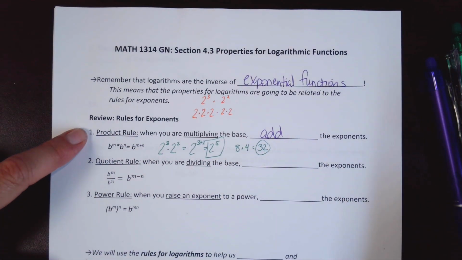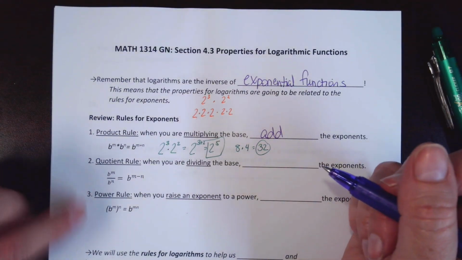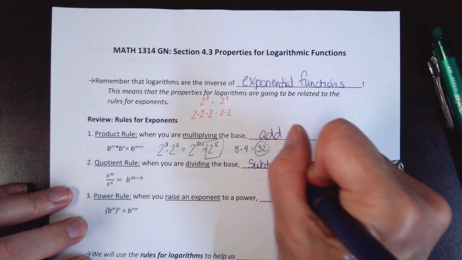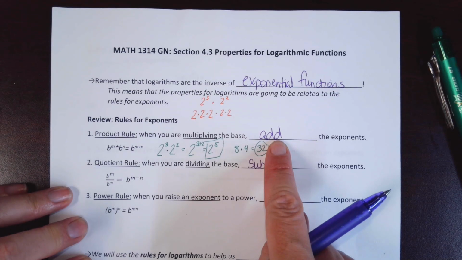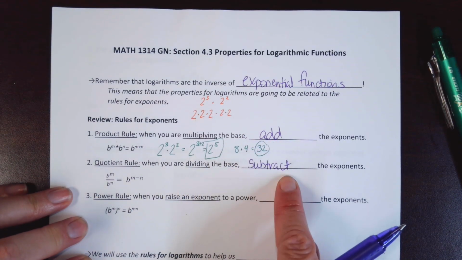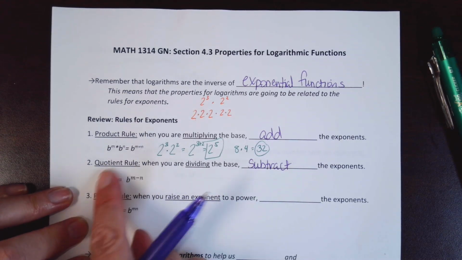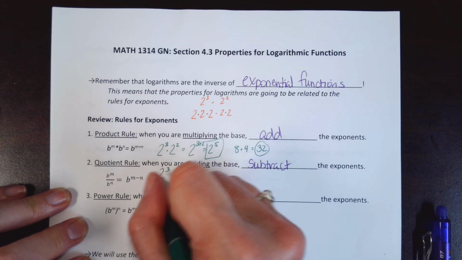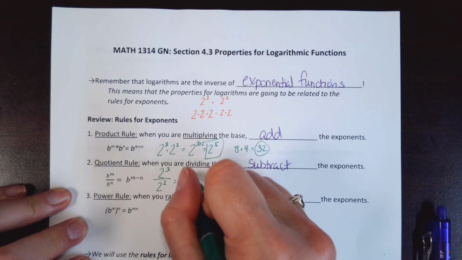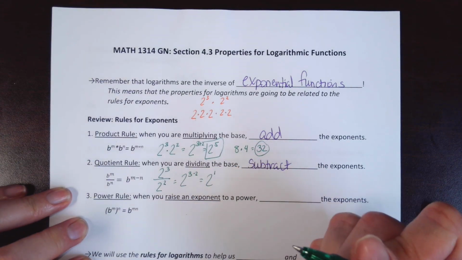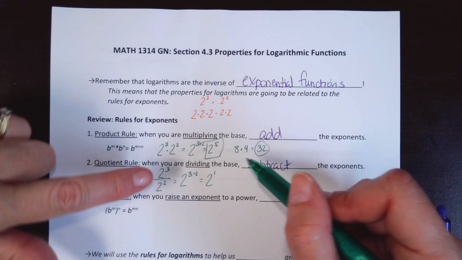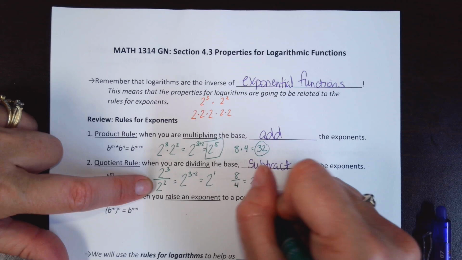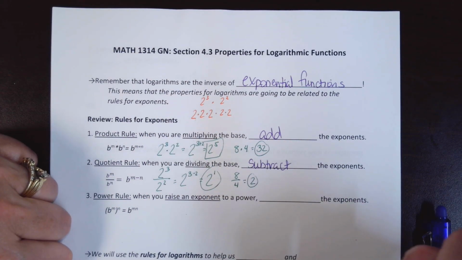Product is the answer to a multiplication problem. Quotient is the answer to a division problem. When I'm dividing the base, I subtract the exponents. Multiplication is just repeated addition. Division is just repeated subtraction. So, there's my general case. Specifically, if I have 2 cubed divided by 2 squared, that's 2 to the 3 minus 2, or just 2 to the first power, or 2. We already figured out that 2 cubed is 8, 2 squared is 4, 8 divided by 4 is 2. See, it works out either way.